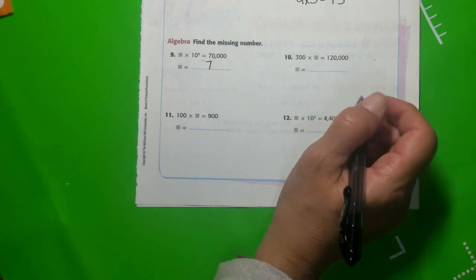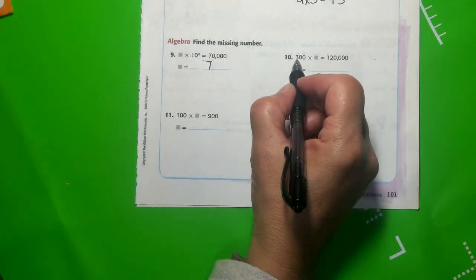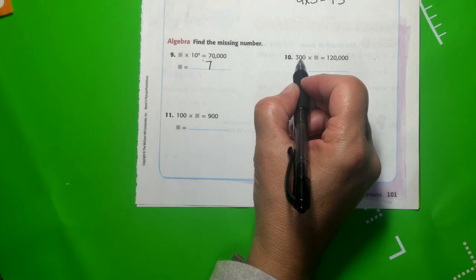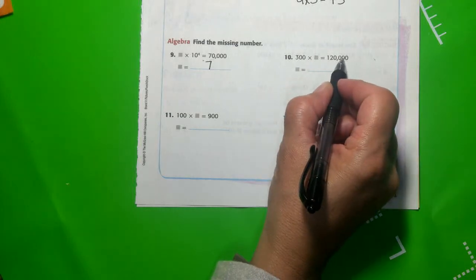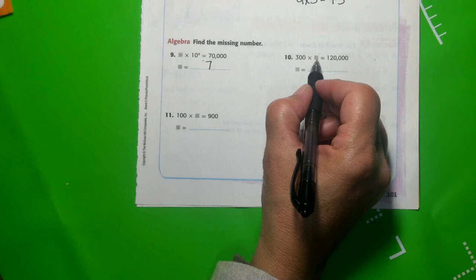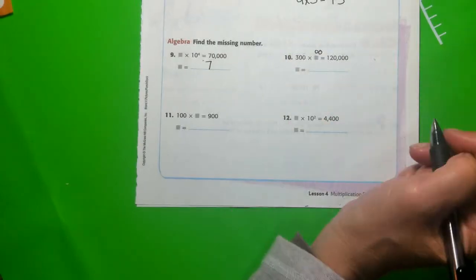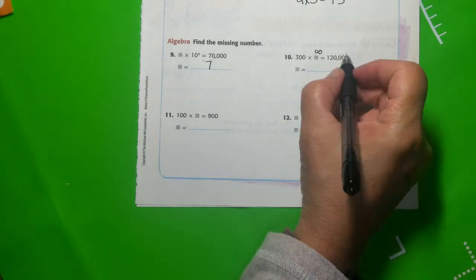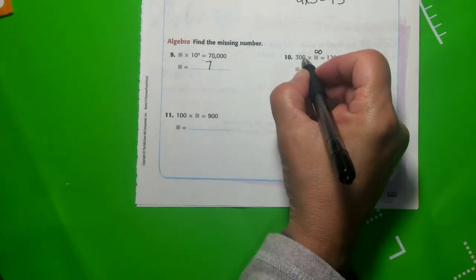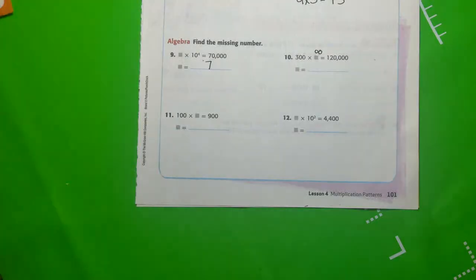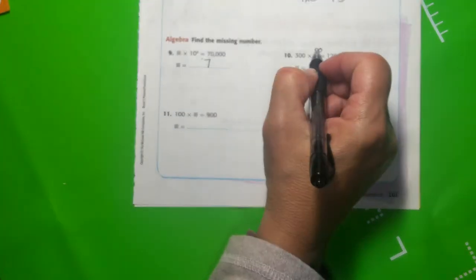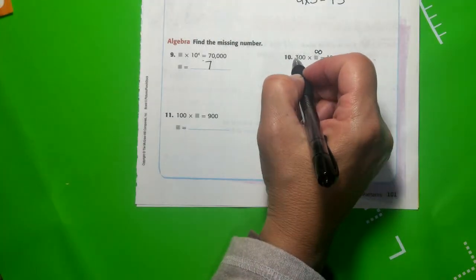Easy peasy. All right, next one. I could count my zeros here. I have 2 zeros here, and I have 1, 2, 3, 4 zeros here. So I know this one is going to need 2 zeros. Let's do some little notes, right? We're keeping track. I have 4 zeros in the answer and only 2 zeros. So I know this is going to have 2 zeros in my answer.